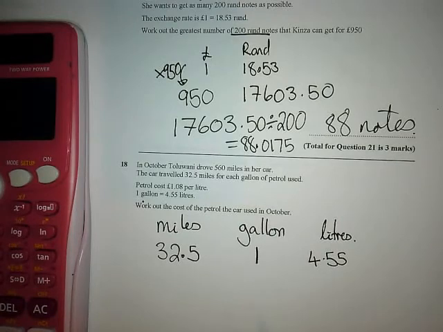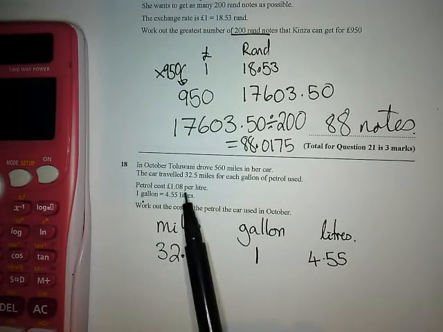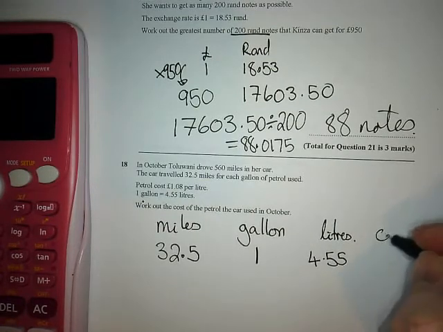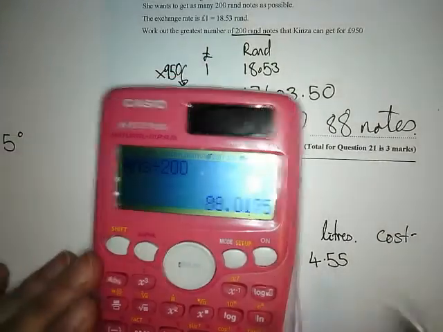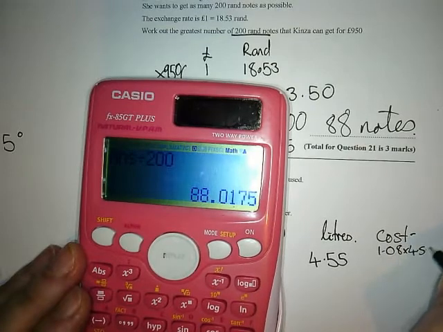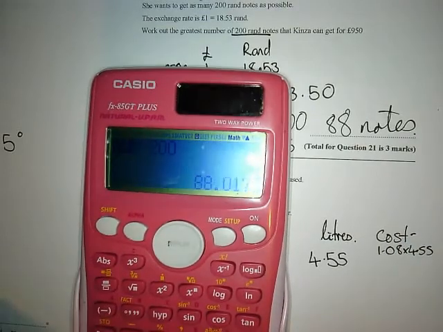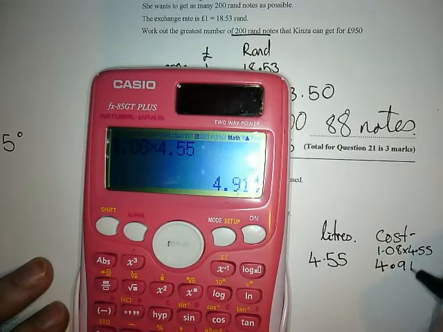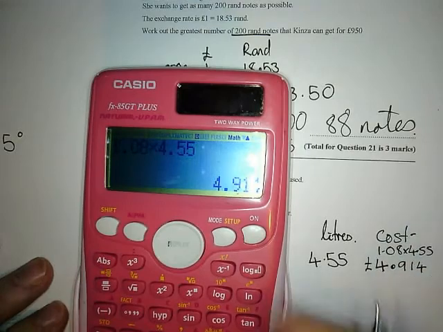Now this bit's a little bit trickier. We're also told that 1 litre is £1.08. So can we work out 1 gallon? Well, yes, we can do £1.08 times 4.55. So 108 times 4.55 is 4914.